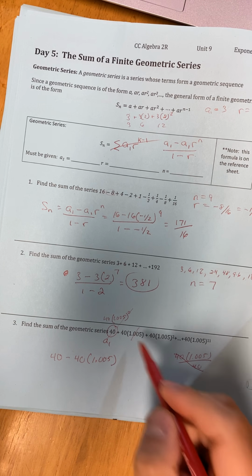So 1, 2, 3, 4 terms, this. That's it. Determine the sum of the geometric series with 8 terms, whose first term is 3, and whose common ratio is 4.